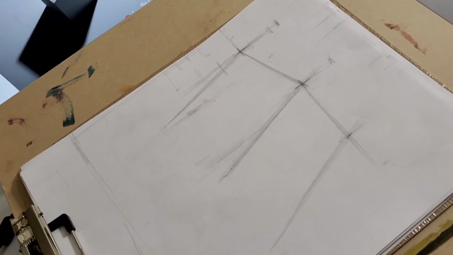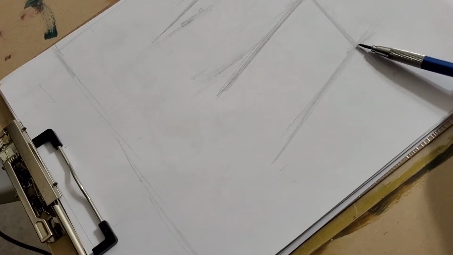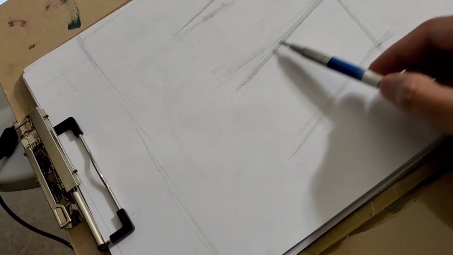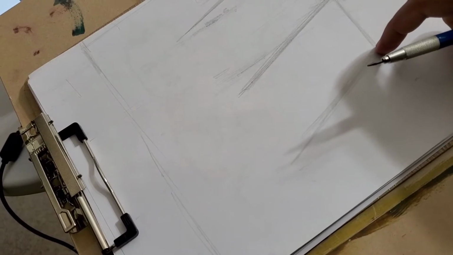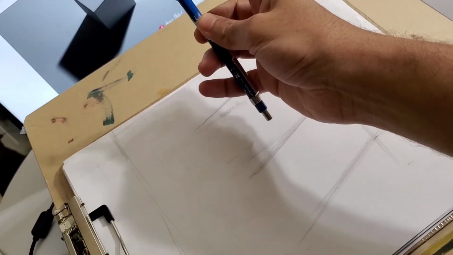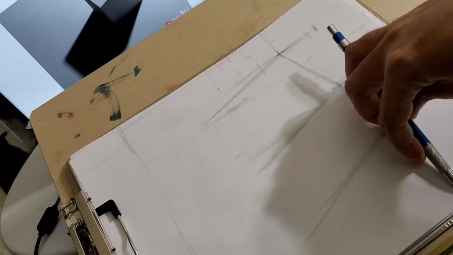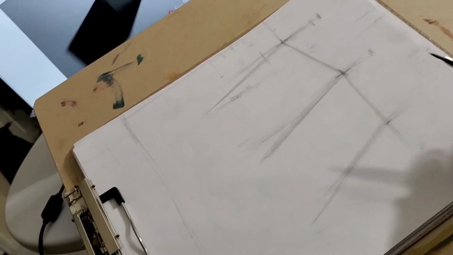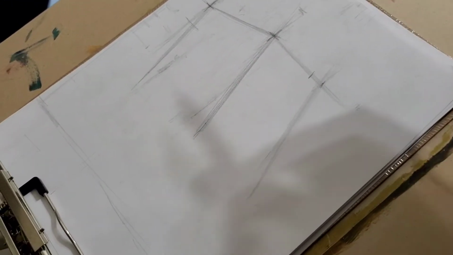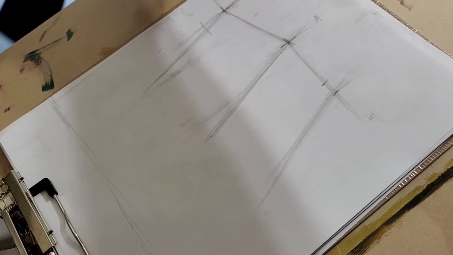See that? I made a mistake. This should be the height here, and the angle should be here.